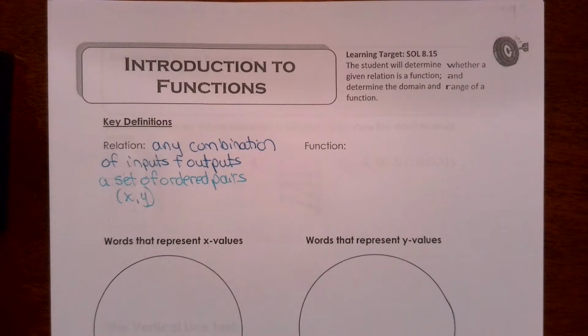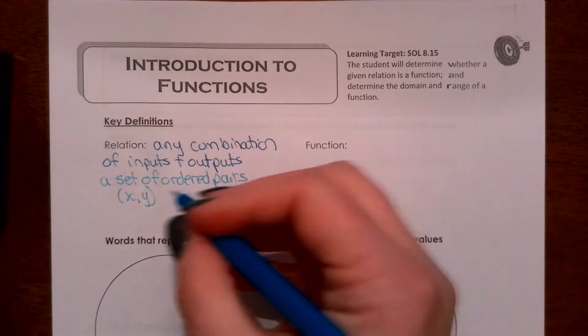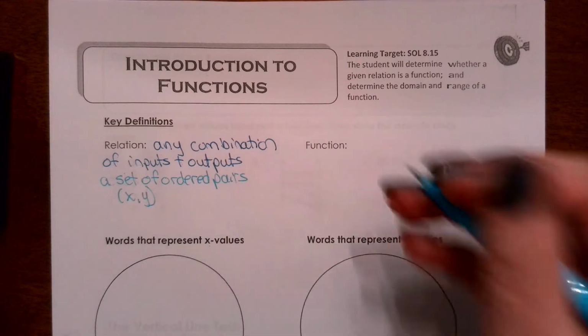Now, function. Introduction to function. So what is a function? A function is actually a specific type of relation.